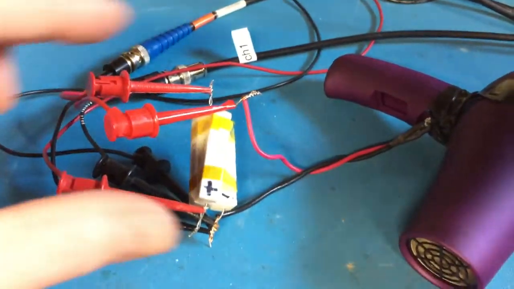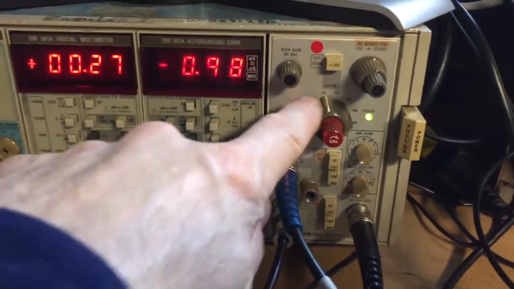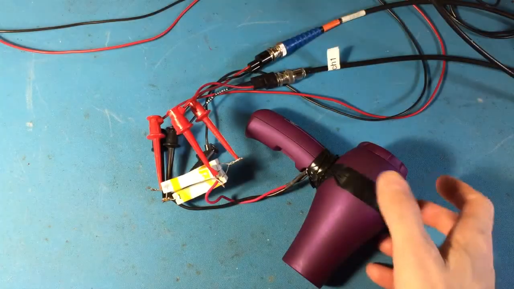The Wheatstone bridge is measured using a differential amplifier. Right now we're using a commercially available differential amplifier, so it has a gain of 2000. These are two inputs. Output goes to the oscilloscope.